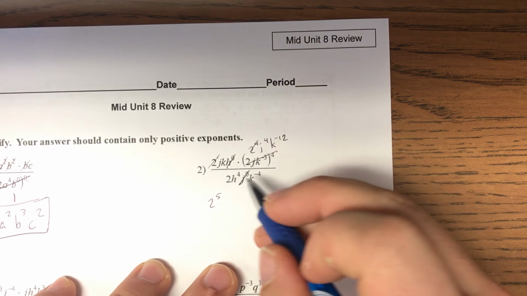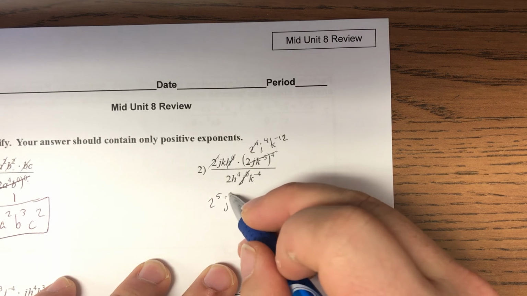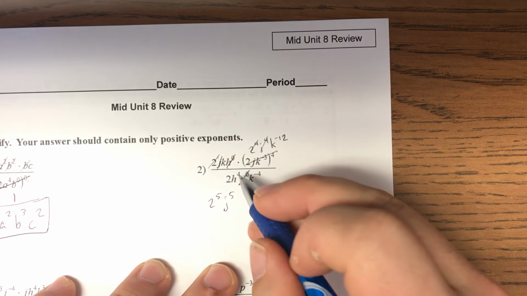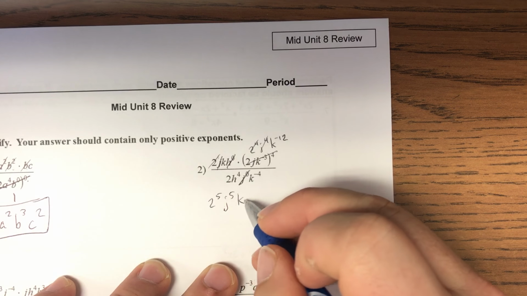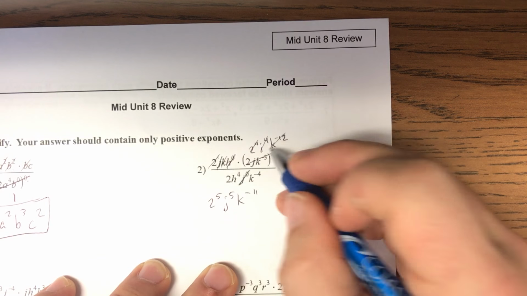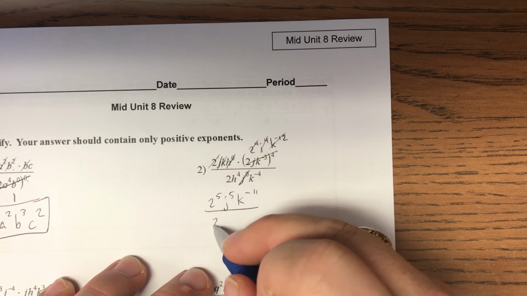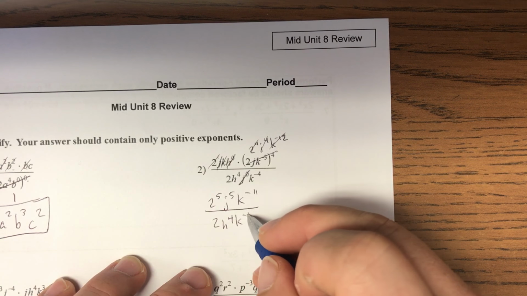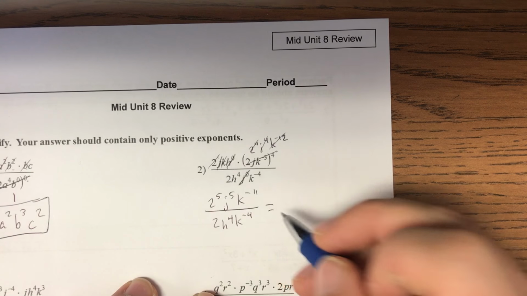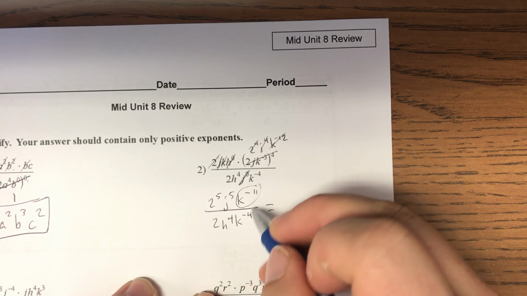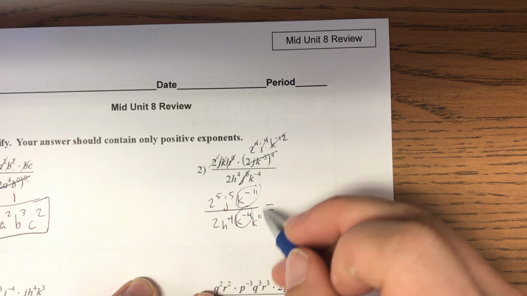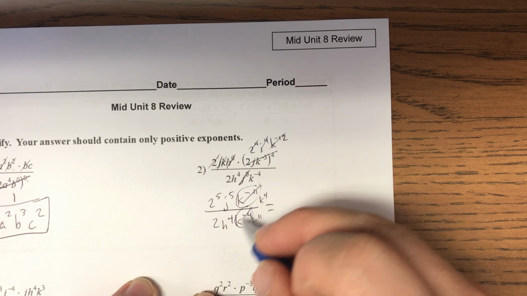So done with that one. J to the 5th, k to the negative 11th, and then on bottom I've got 2, h to the 4th, k to the negative 4th. And so now to finish this thing, these two are both negative exponents. They're going to switch spots, k to the 11th on bottom, k to the 4th on top.